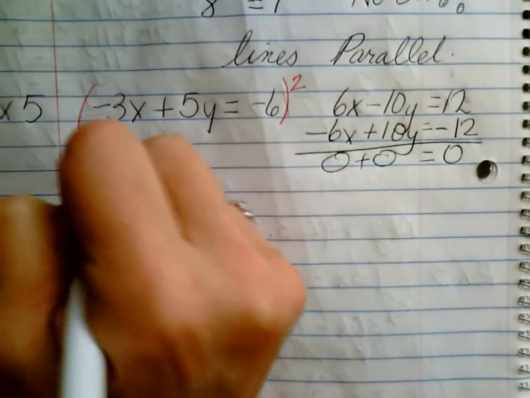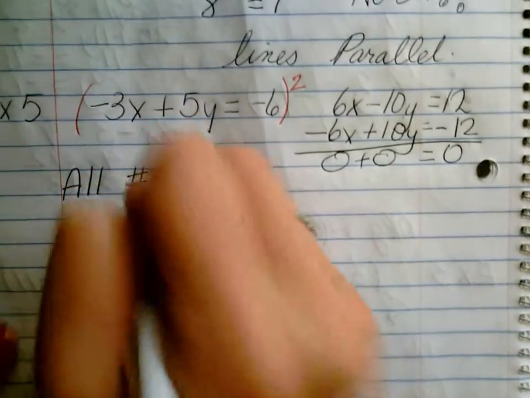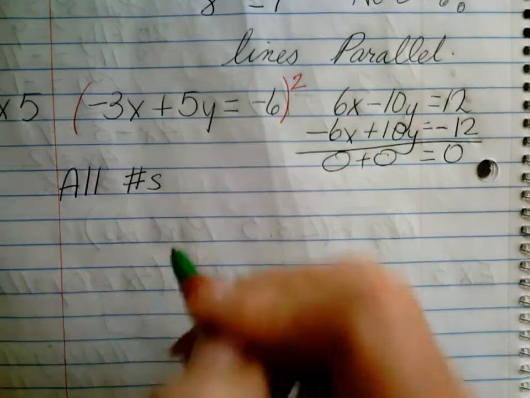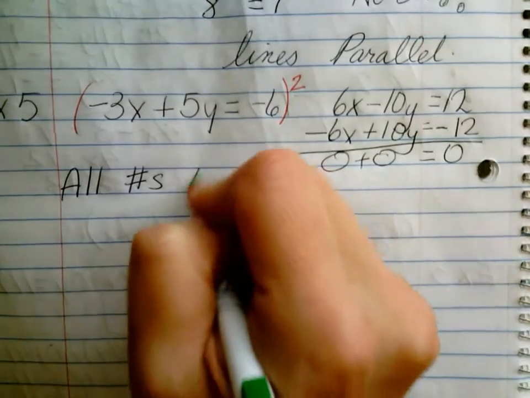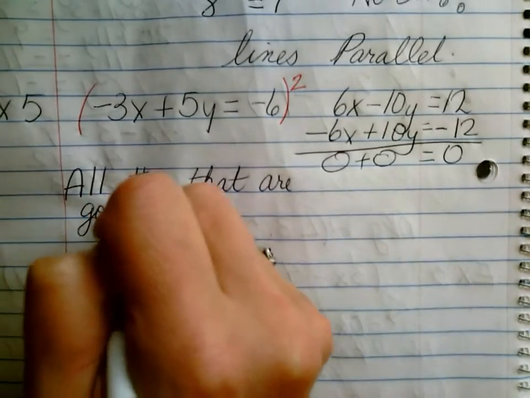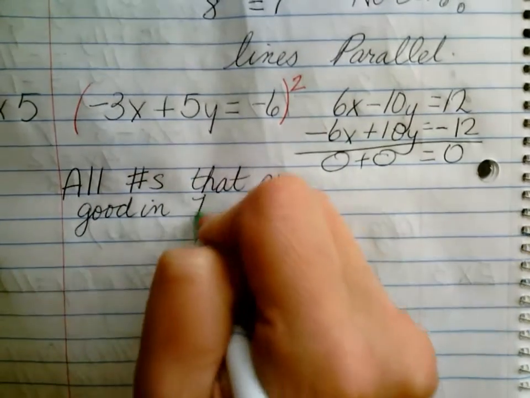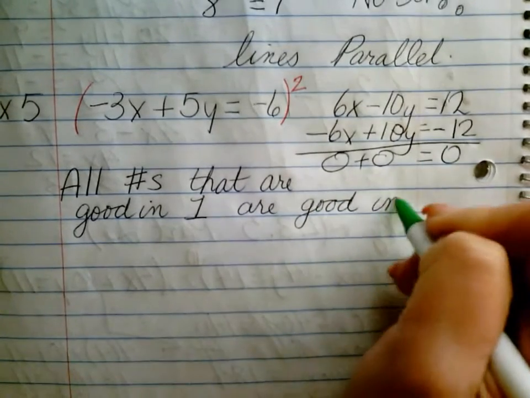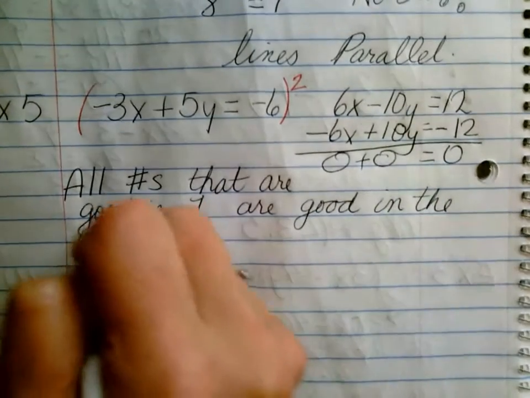So all numbers that satisfy one equation would satisfy the other. Okay? All numbers that are good in one are good in the other.